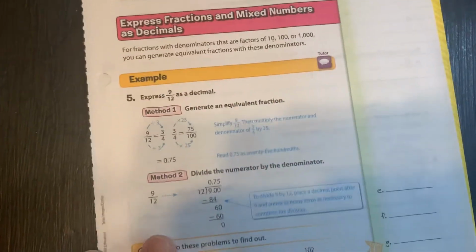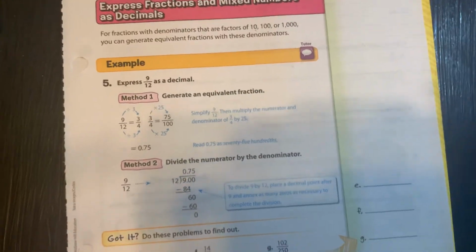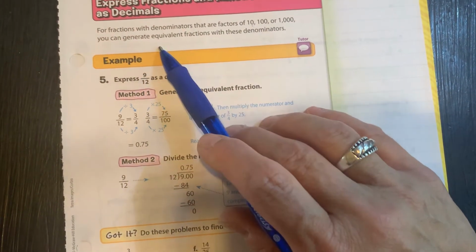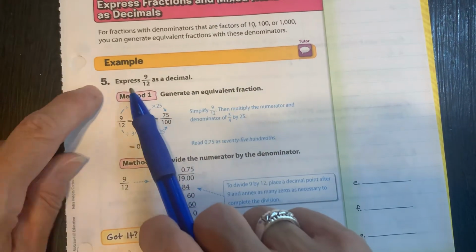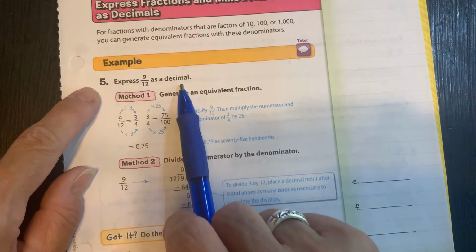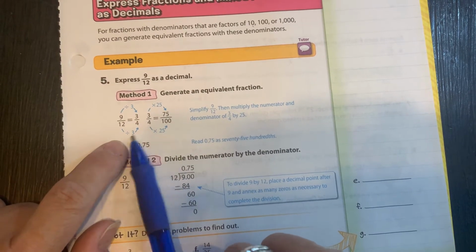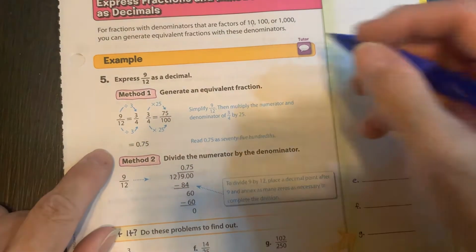And so then we're going to look at expressing fractions and decimals as mixed numbers right here. It says for fractions with denominators that are factors of 10, 100, and 1,000, you can generate equivalent fractions with those denominators. So right here, you've got 9/12. They want you to write it as a decimal. I love what they're doing here. 12 doesn't divide equally into 100, right?